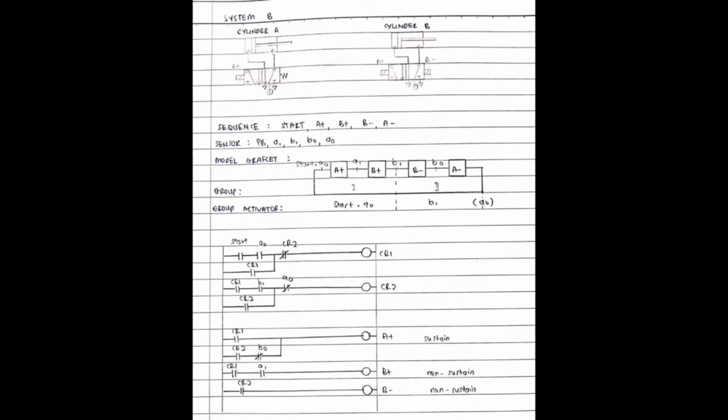From the steps above, the ladder diagram could be designed. In the ladder diagram, CR1 represents group 1 and CR2 represents group 2. CR1 is activated by start and A0. Normally open CR1 acts as a holding circuit. Normally closed CR2 will deactivate CR1 when CR2 is activated. When CR1 and B1 are active, CR2 will turn on, and normally open CR2 will hold the circuit. Normally closed A0 will deactivate CR2.